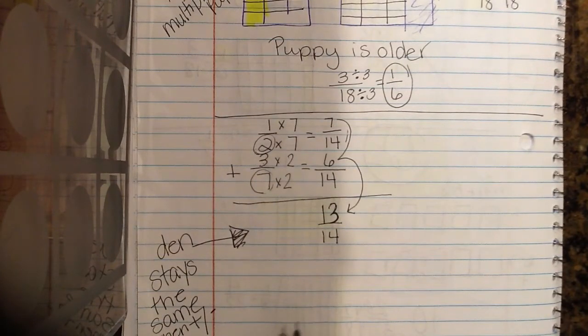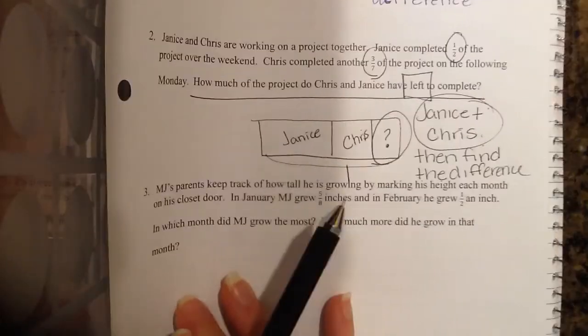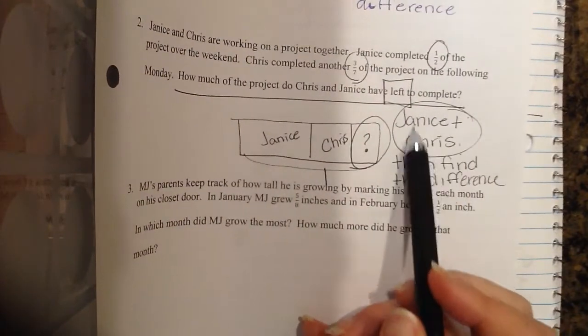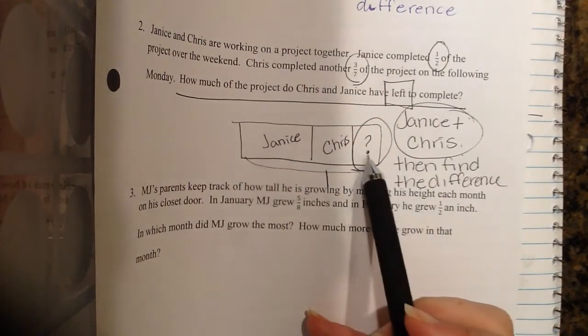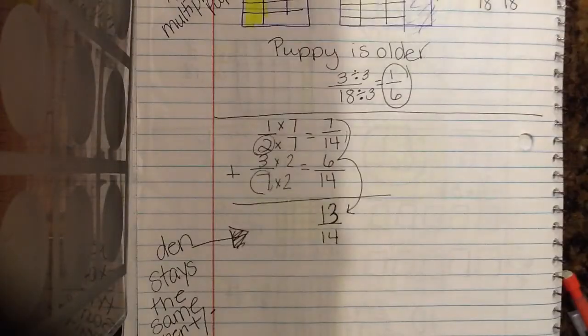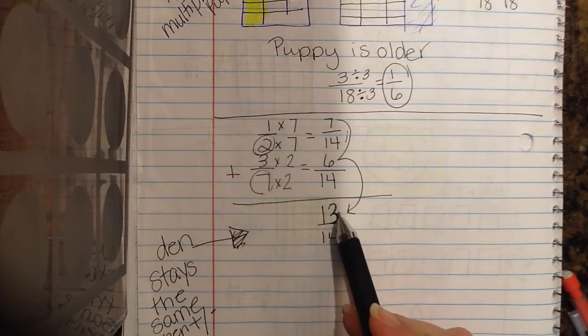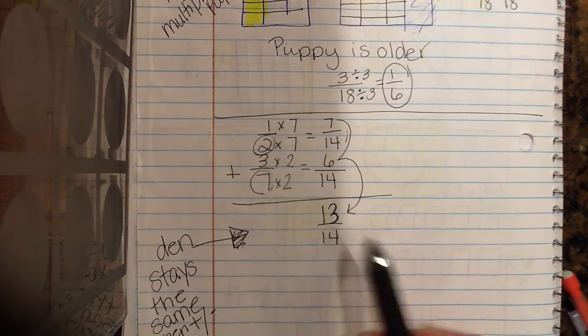Okay, so what am I going to do here? What was my question again? Remember it was 2 parts? I have to find out what's left. So how much did Janice and Chris make together? And then I have to find the difference to make up the whole project. So how much do I have left for them to finish the entire project? What's the difference when they have 13 pieces? How much more do I need?